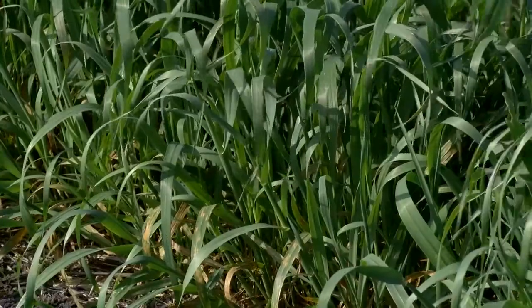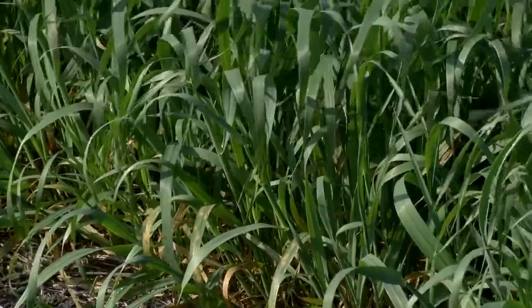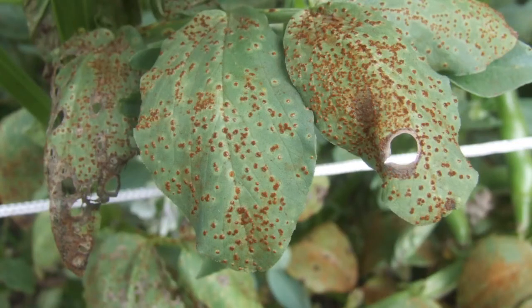Second thing about rust, it is very host specific. So the leaf rust that's hitting rye isn't going to move to dry beans. It's not going to move to wheat. It is very specific to rye. So a couple things to keep in mind is how does the disease overwinter, and more or less what host is it going to hit next year.